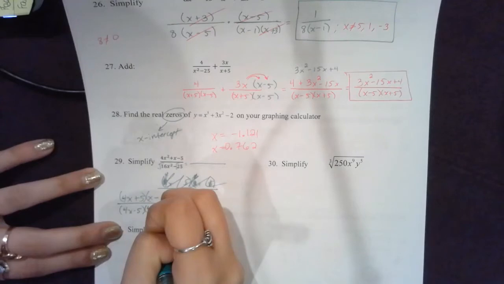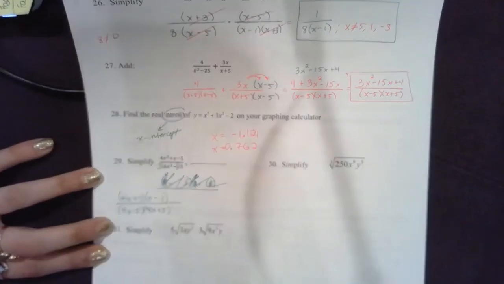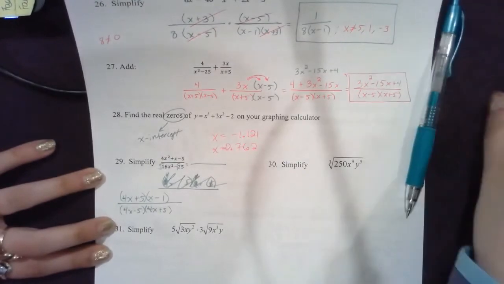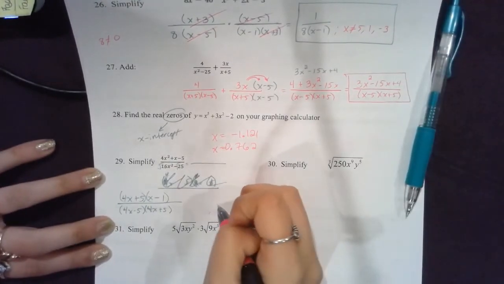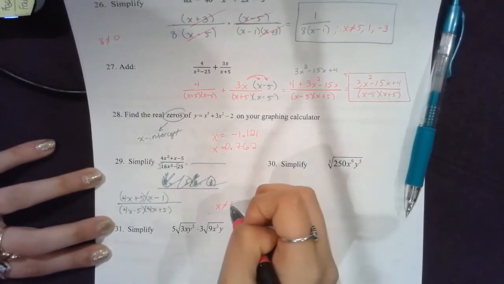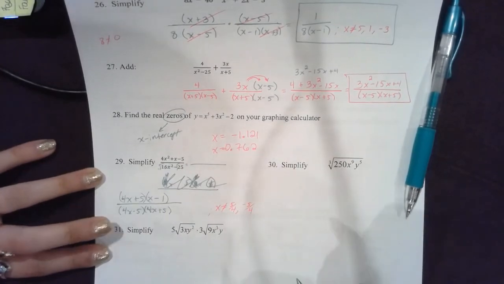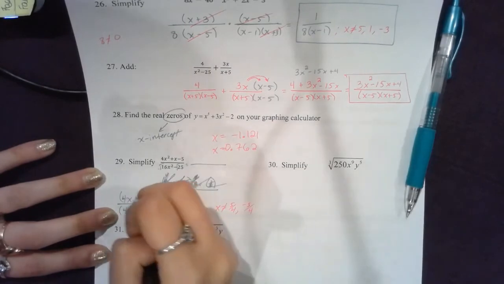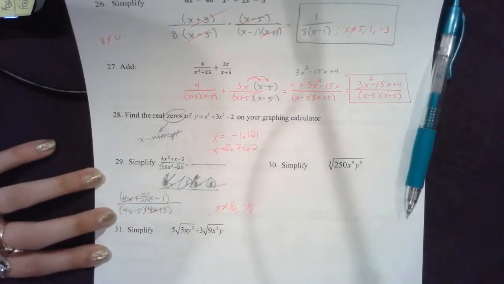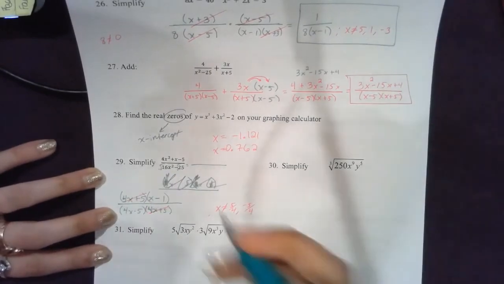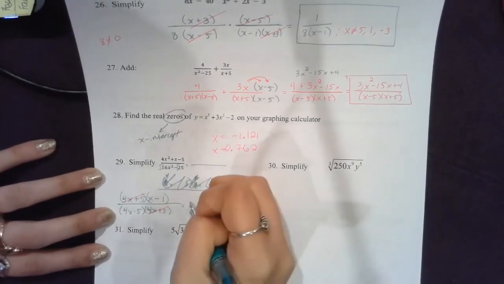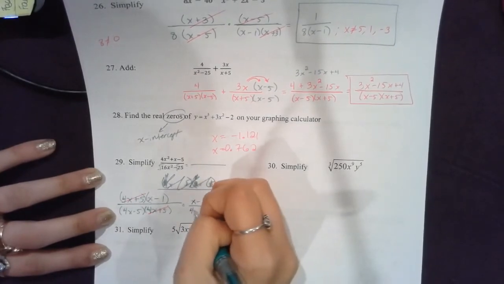Now we can go ahead and restrict our domains. X can't equal 5/4 or negative 5/4. That's because we set the denominator equal to 0. Then we notice the 4x plus 5's cancel, and we are only left with x minus 1 and 4x minus 5. And there's our final answer.